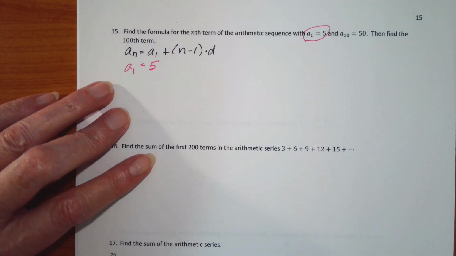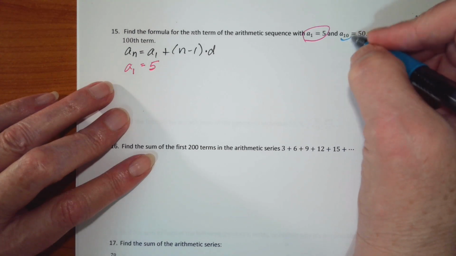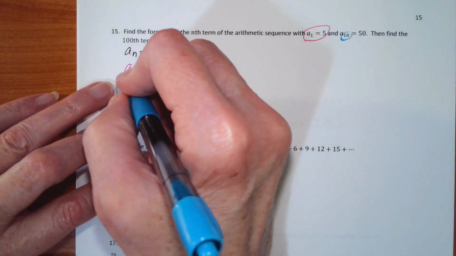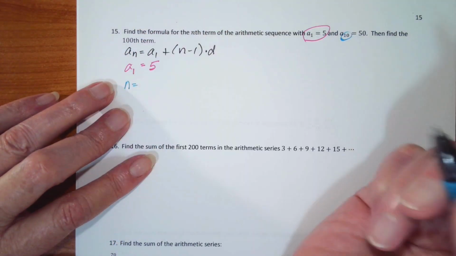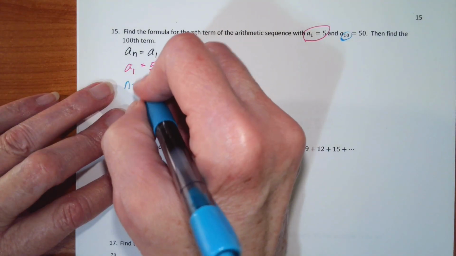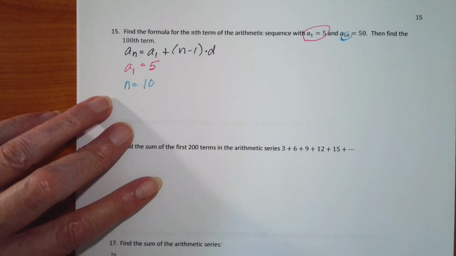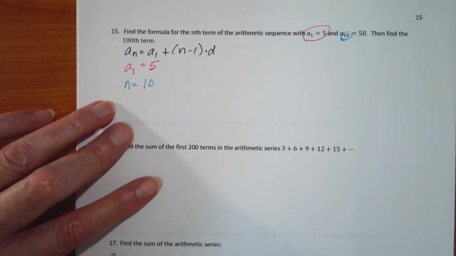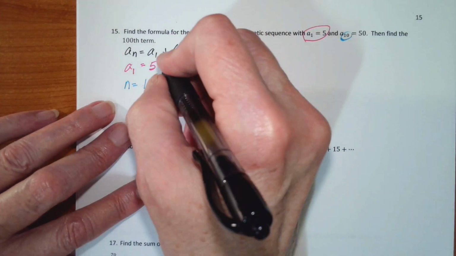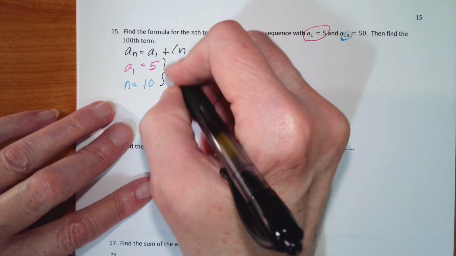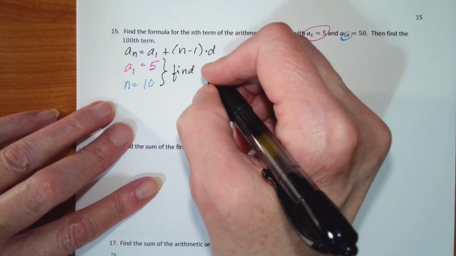It also tells me that n is equal to 10. So given this information, I have to find the common difference.